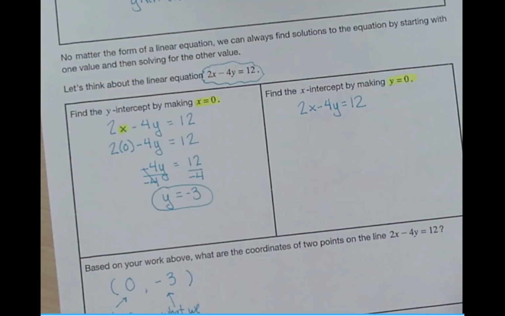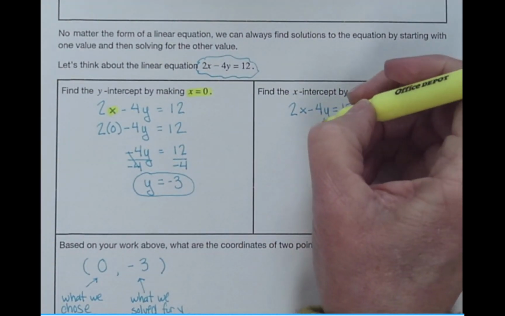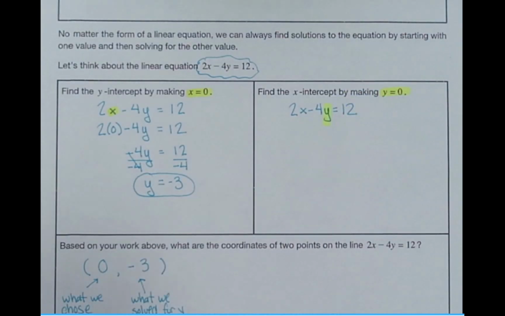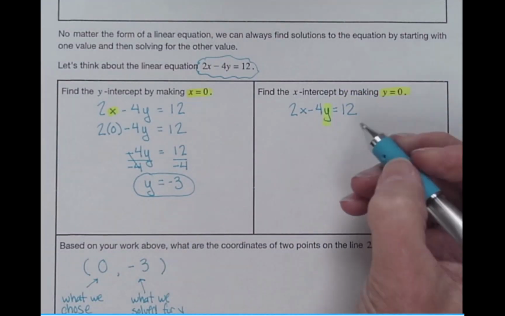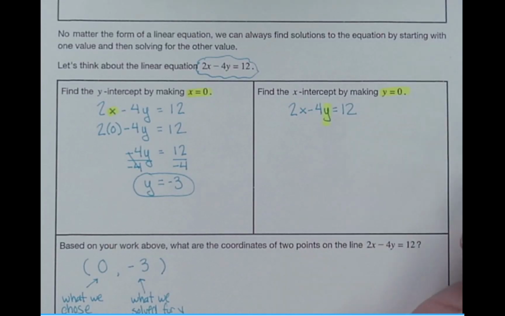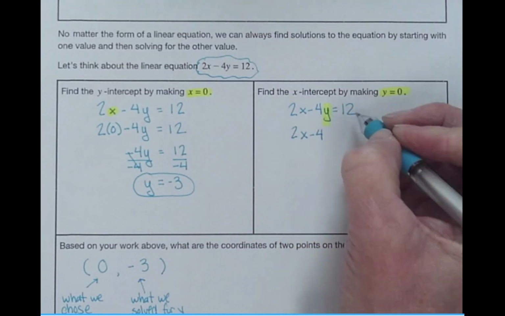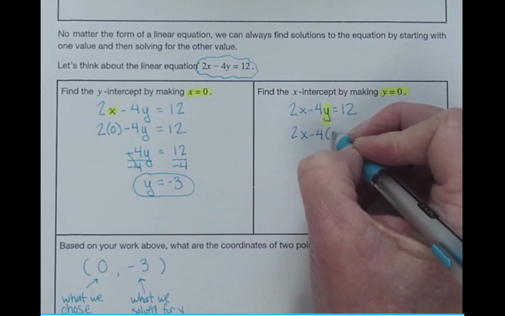And this time I'm going to substitute a number in for y. I can choose either variable to substitute any number I want in for. So we're going to start with one value and solve for the other. So 2x minus 4, and I've chosen 0 for y this time.